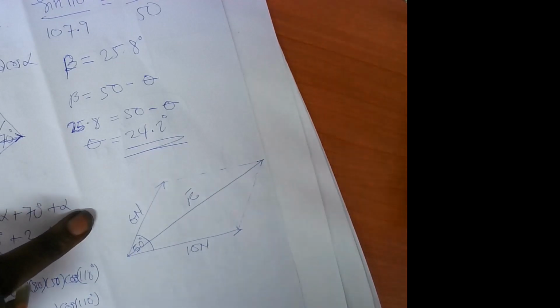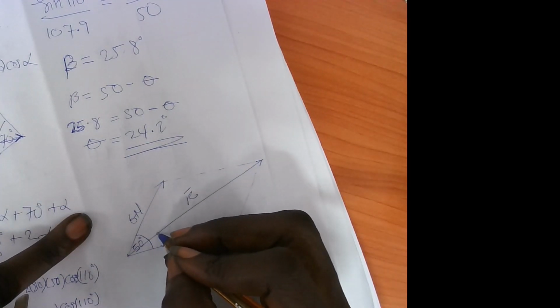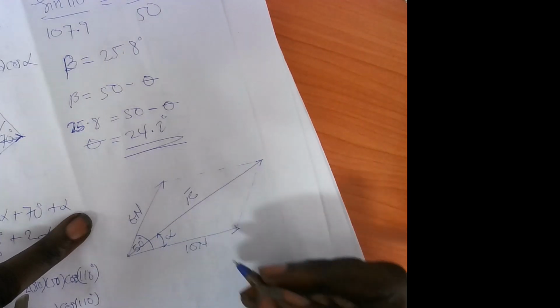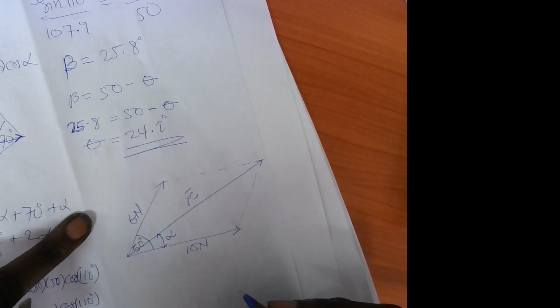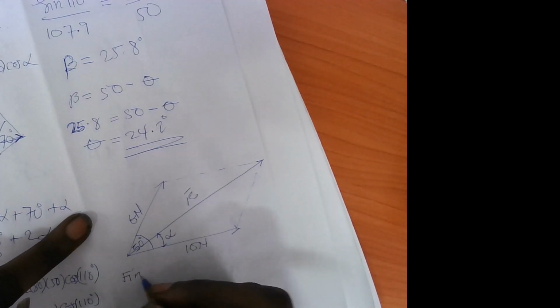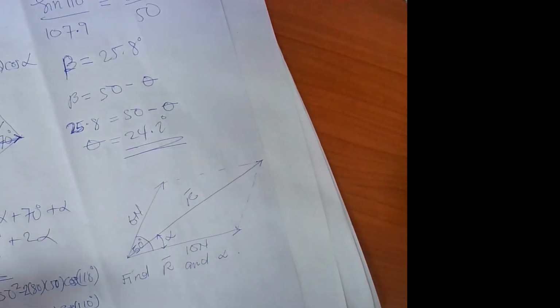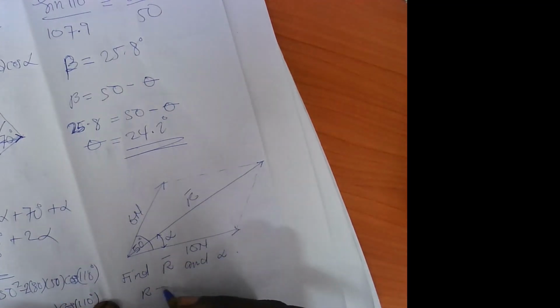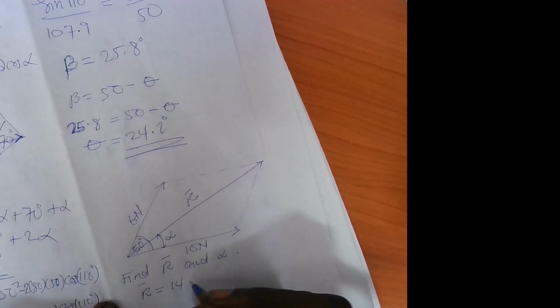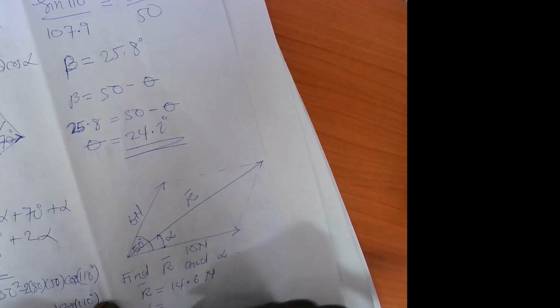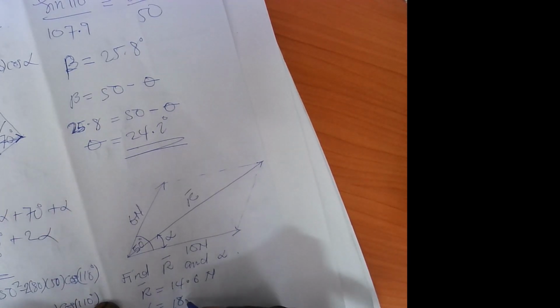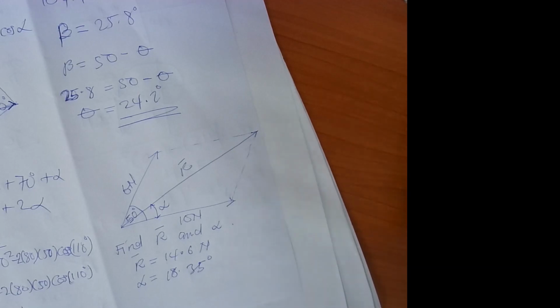So here is 50 degrees, and here is angle alpha. Find the resultant vector R and alpha. Solve this one, and I'll just give you the answer so that when you are correct, you'll be able to know. Your resultant vector is supposed to be 14.6 Newton, and your angle alpha is supposed to be 18.35 degrees. So these are the answers you're supposed to get if you are correct.